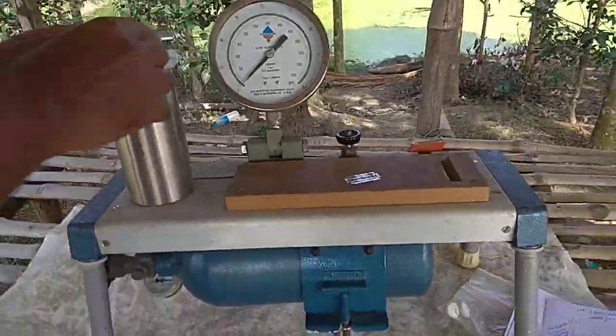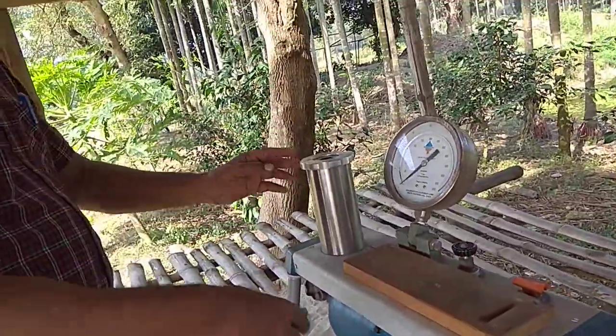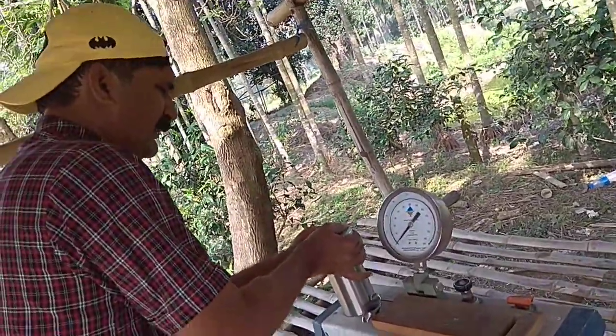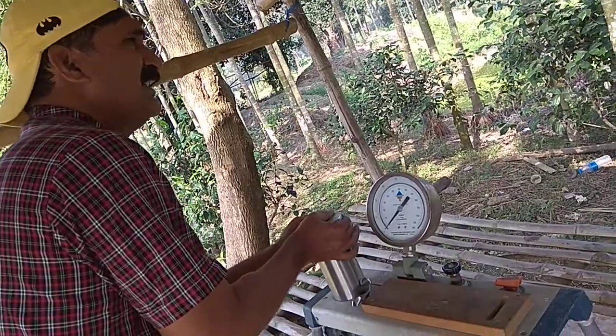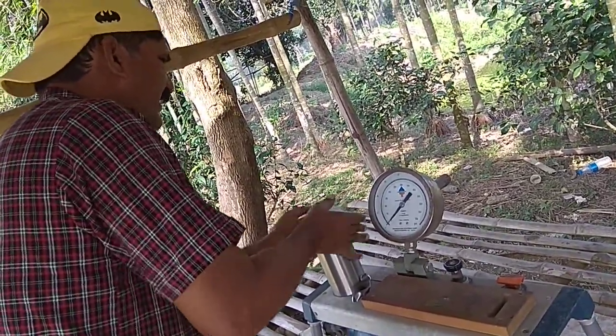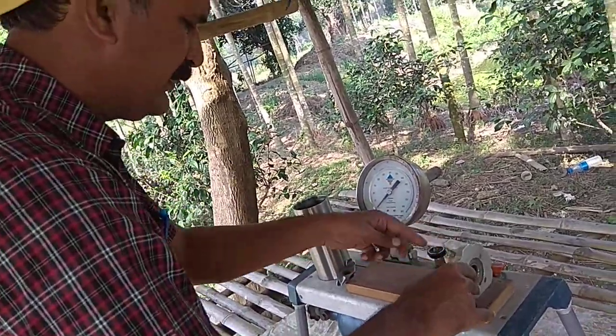After that we have to remove this lid. By applying a small pressure, you uplift this lid and keep it in this way.